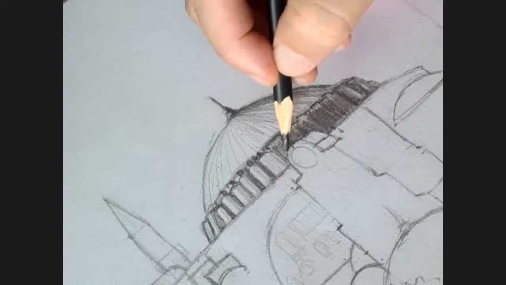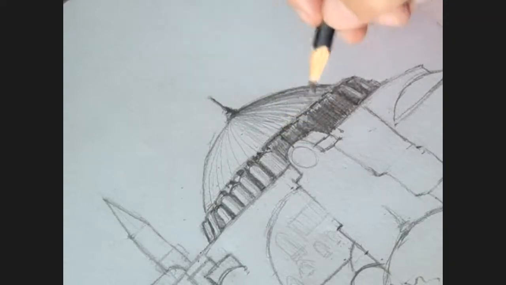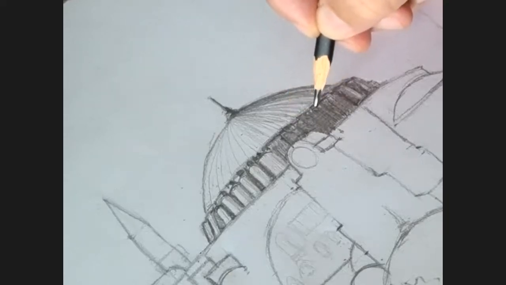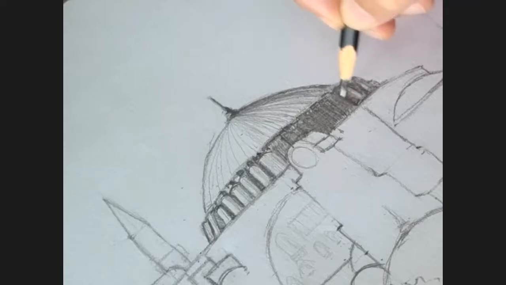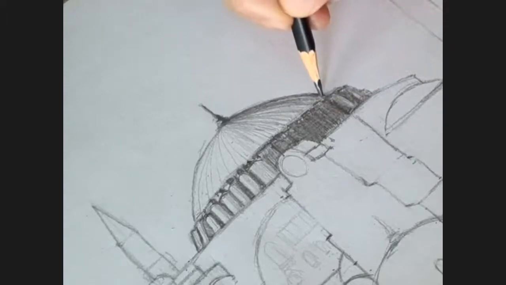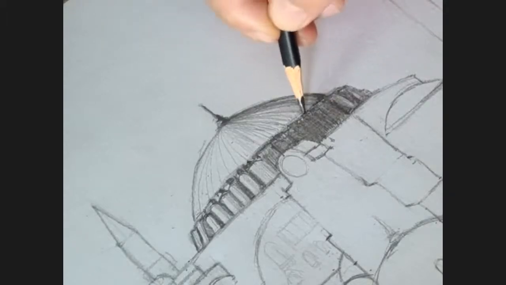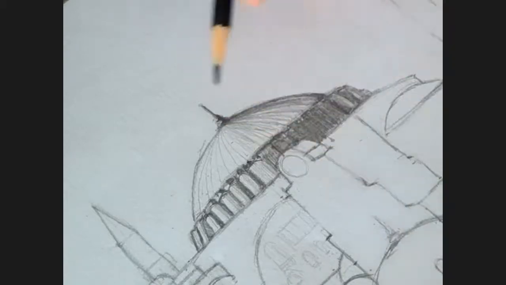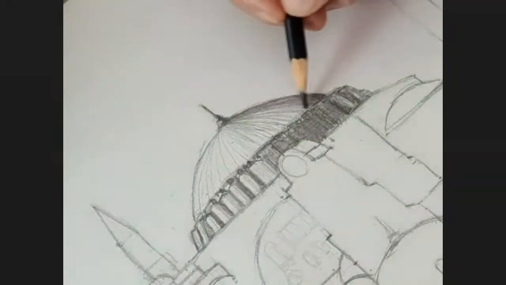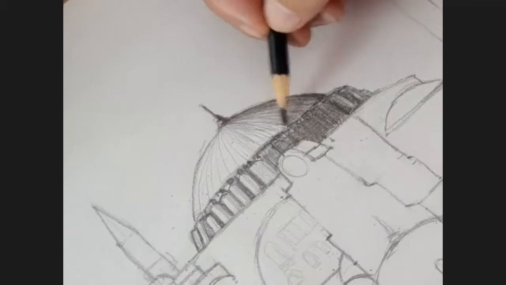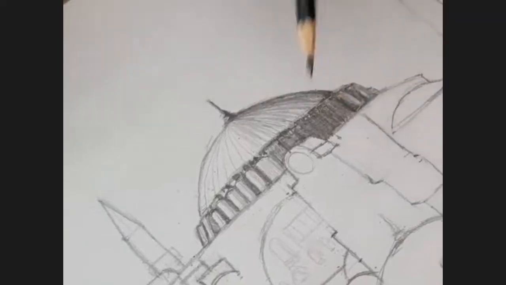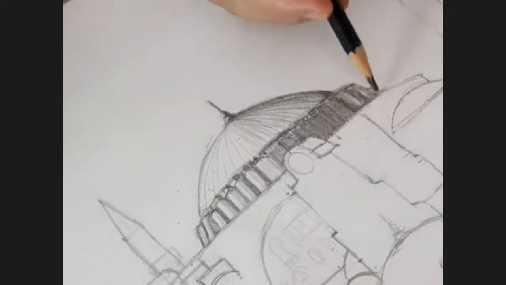So make sure you don't encroach into other areas. Now we're just working on the structure that's supporting the dome, the center dome. See? Your pencil doesn't have to be that sharp, so you can vary your tonality. Okay, this is the start that we're doing now. More or less try to finalize this area.